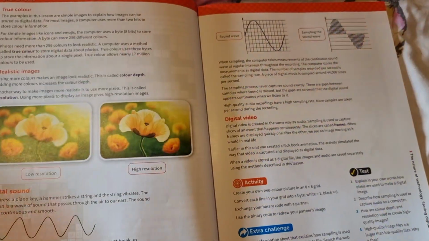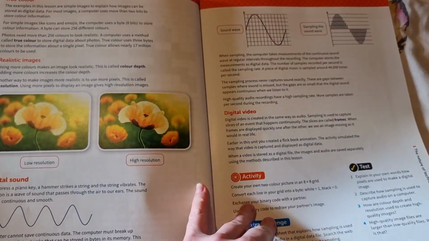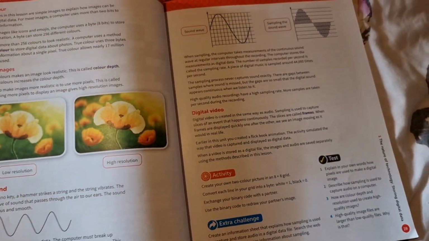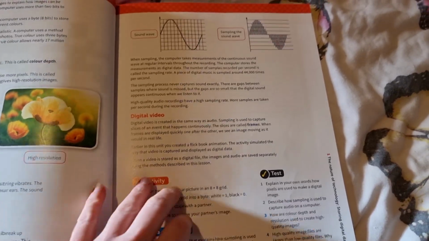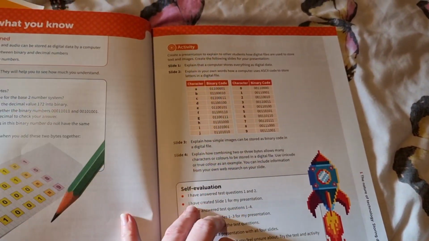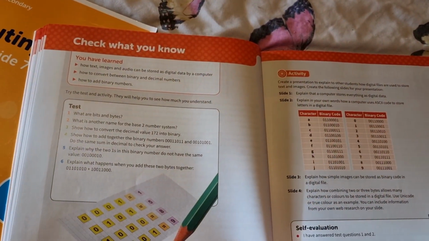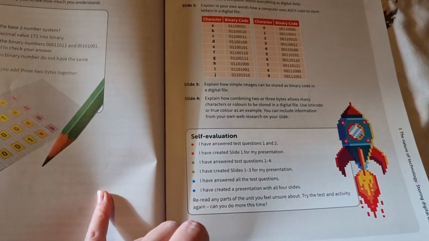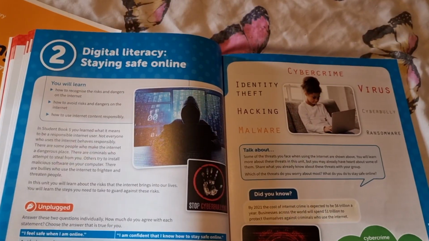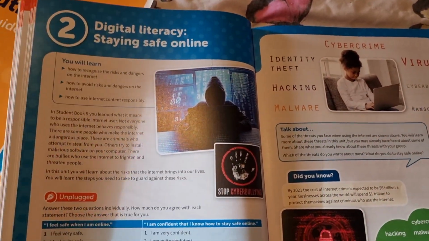It's all nice and colourful. It's got, you know, obviously activities and tests and things built in. There's a check what you know section and a self-evaluation. There's also an activity as well for them to do. Okay, so section 2, we've got digital literacy, staying safe online.